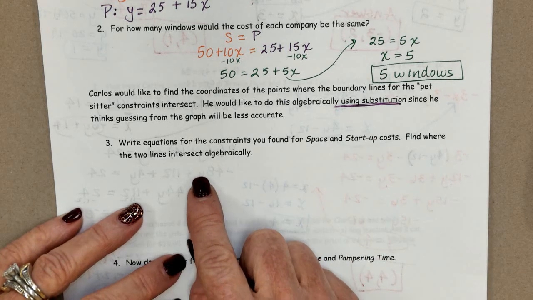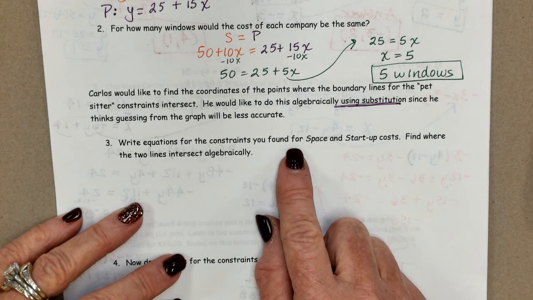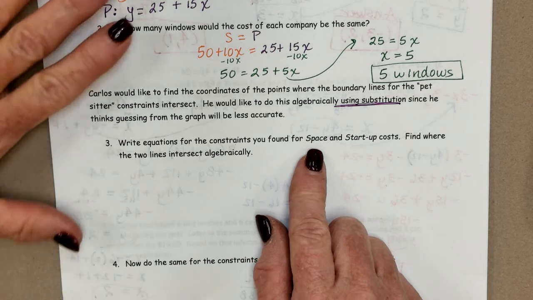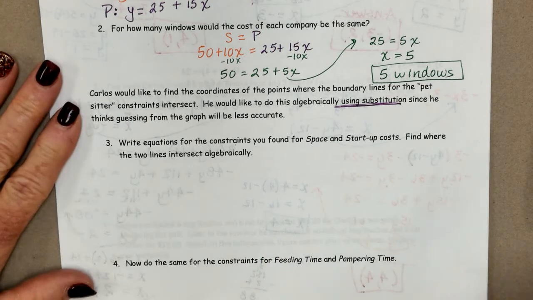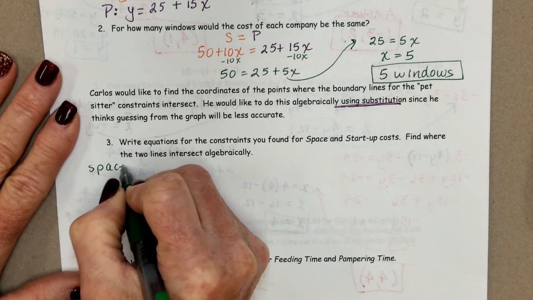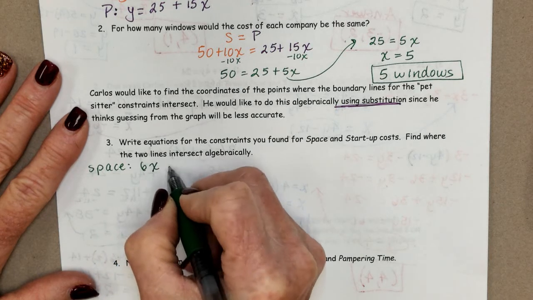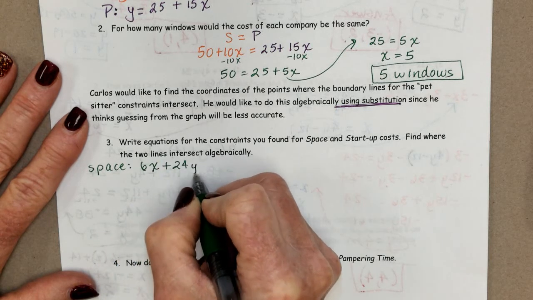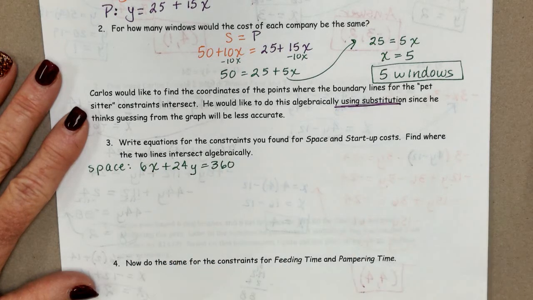Now, I know you don't have these equations memorized, and we're not going to take time to go back and look them up. I'm going to tell them to you. So we have our space and our startup costs. The space cost was 6x plus 24y equals 360.